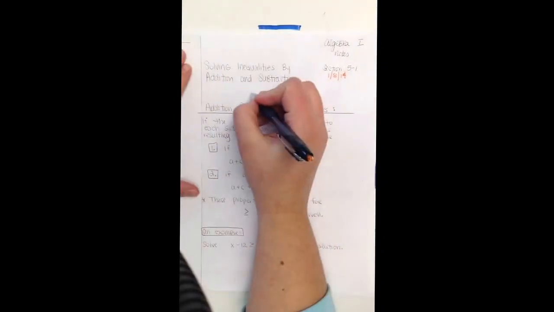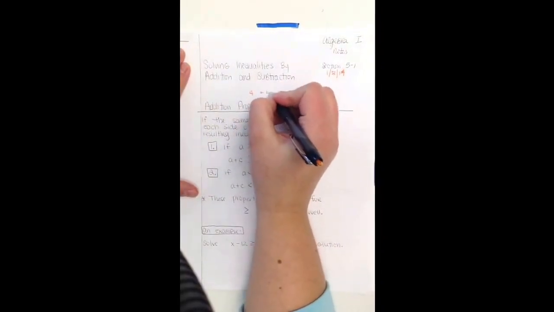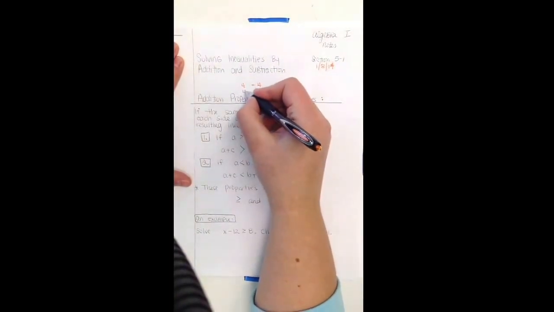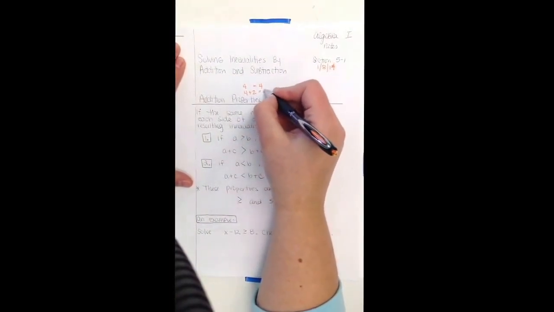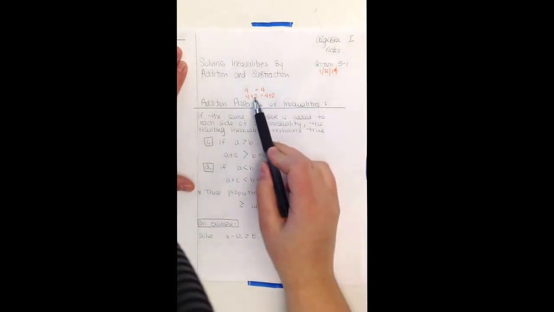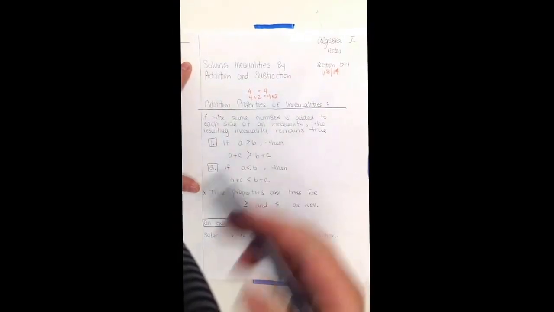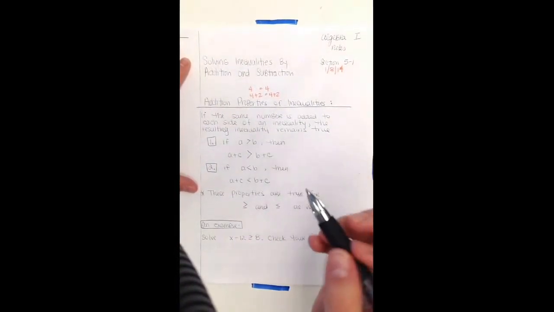So if I have 4 equals 4, that's a true statement. So I'm saying 4 plus 2 equals 4 plus 2. 6 equals 6. That's still true. So what it's saying is I added the same number to both sides of the equals sign, and I got a true equation back out. The same thing happens for inequalities.